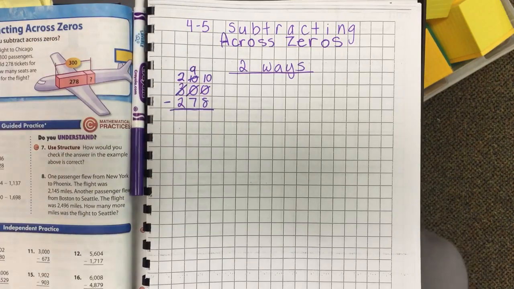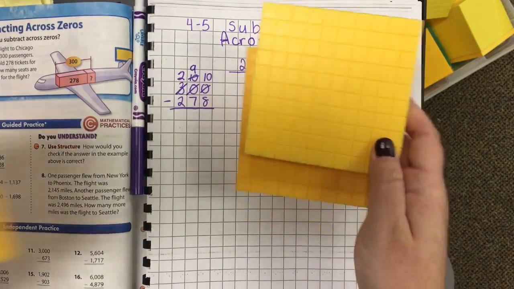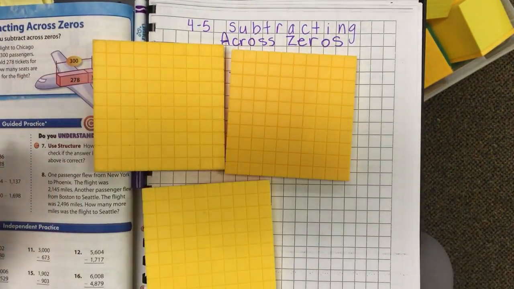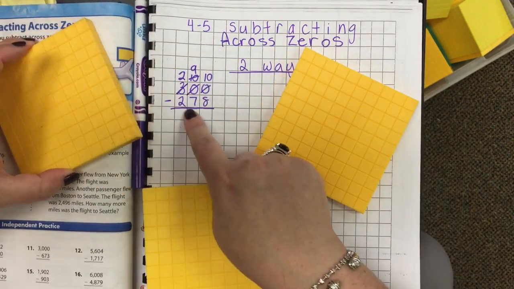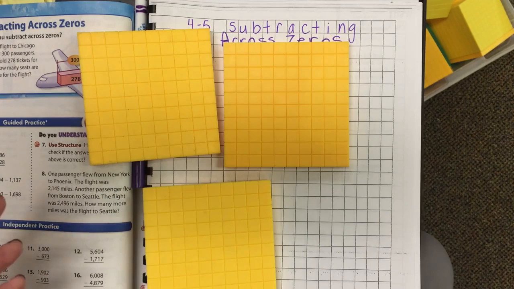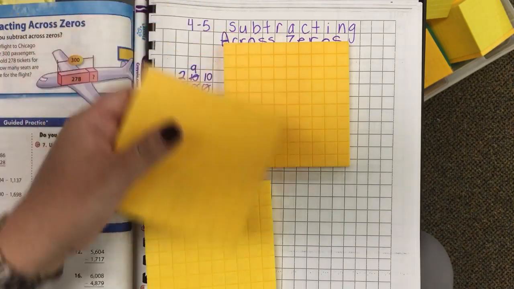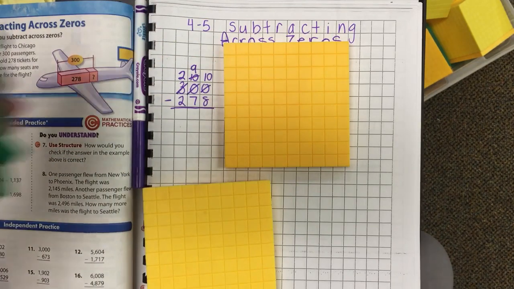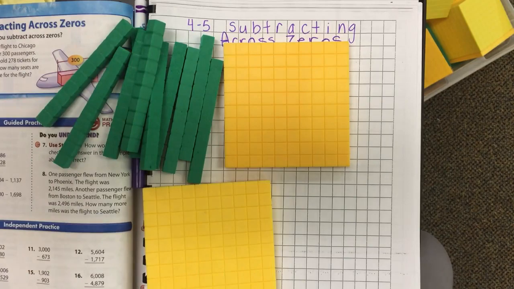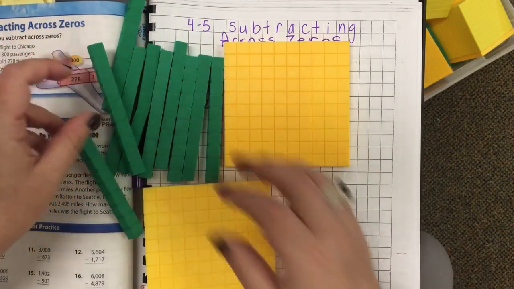Now, the reason I have to do it like this and the reason this turns into a 9 is this. So let's say here is 300. 1, 2, 3. I cannot break these apart. But somehow I'm supposed to take 278 out of it. So what I have to do is, okay, I'm going to trade in one of these hundreds right here. I'm going to take it away. I'm going to trade it in for 10 tens. Because 10 tens is 100.